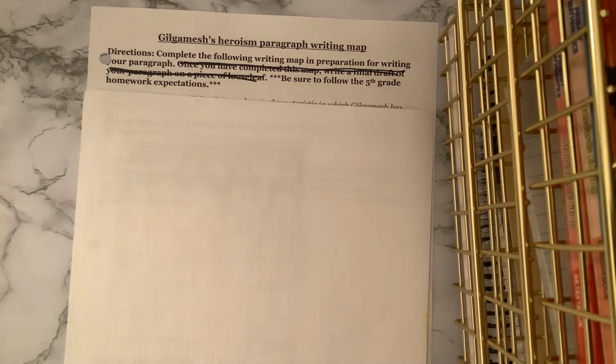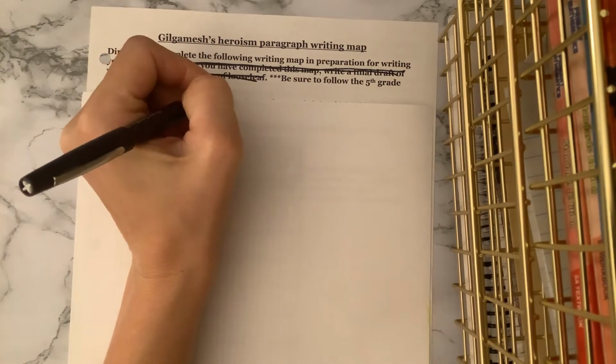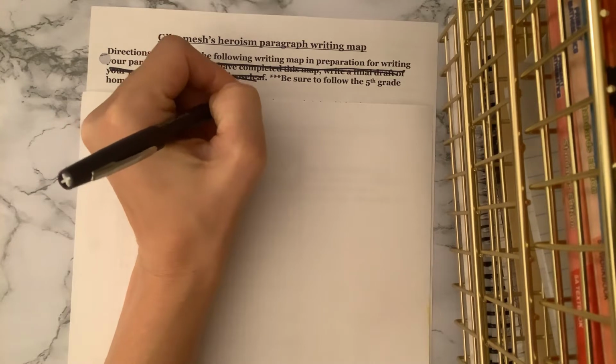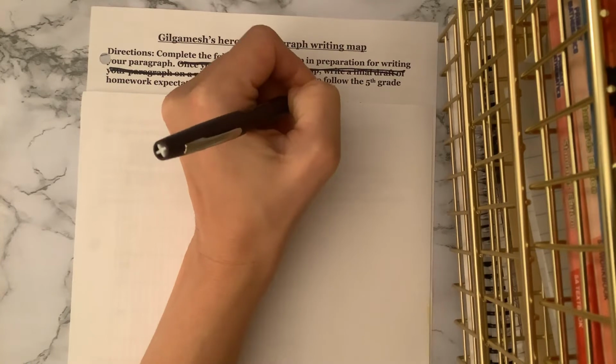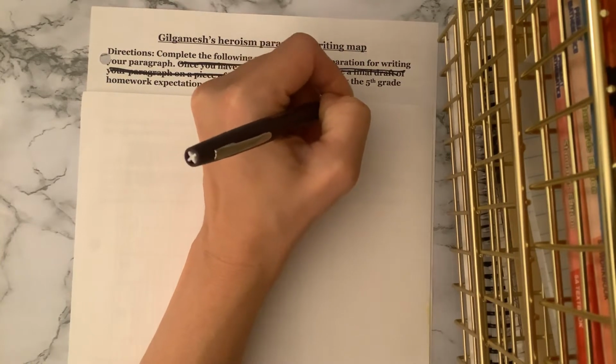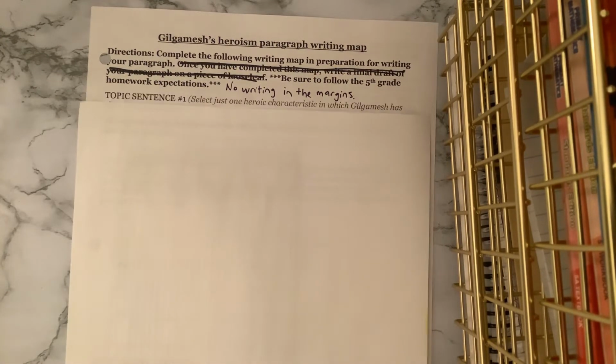And then I have this part here about being sure to follow the fifth grade homework expectations. If we were in the classroom, we would have a look at a big piece of paper that shows you what my expectations are. So to keep it simple, the big thing that I want from you for this homework expectation is just no writing in the margins. Okay, that's the big thing I'm going to ask of you for this, okay? We'll deal with that tomorrow though, okay?